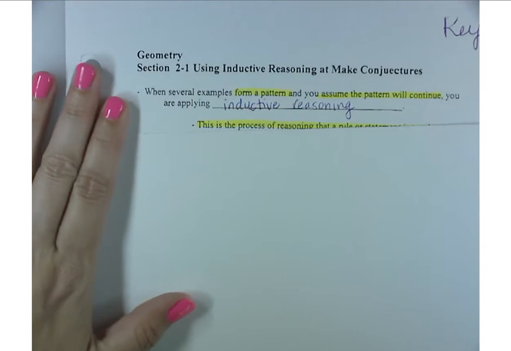Today we are doing 2.1, which is called using inductive reasoning and making conjectures. That's what it should say on your sheet. Okay, so you guys just read through this first paragraph. Now we're going to go over it together.